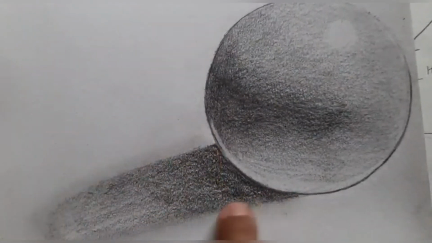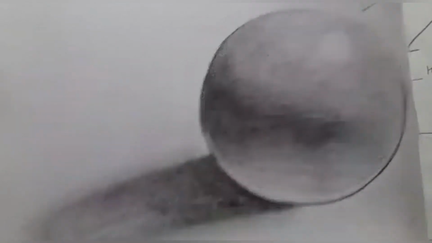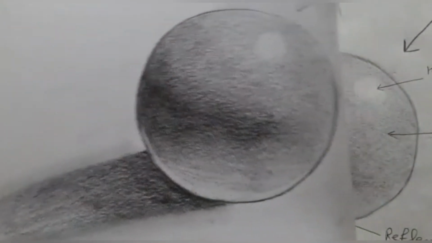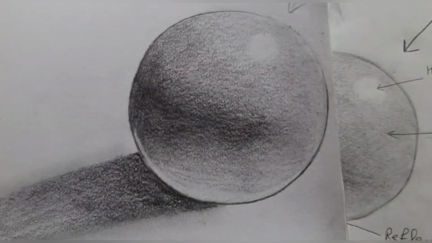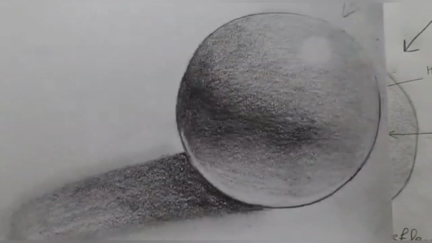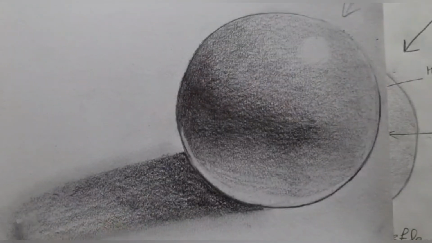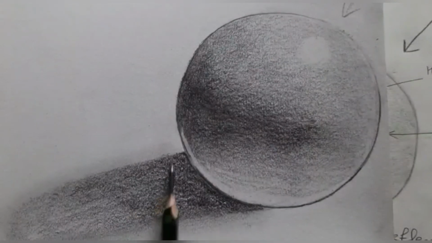Okay, you can use your brush here. You have noticed that we haven't used any blending tool yet, because at the very basic point we do not need any blending object. We just need to practice the very basics of shading. Okay, this is the way you learn, you improve.